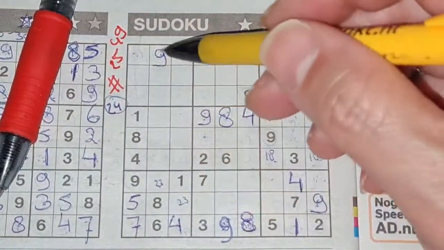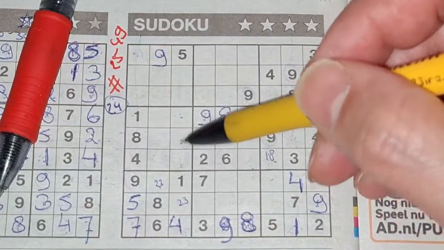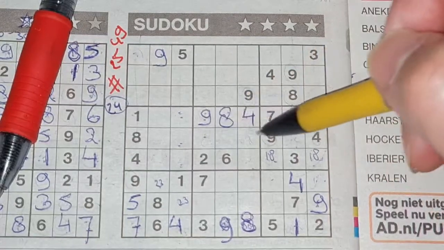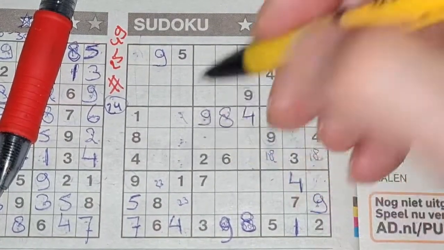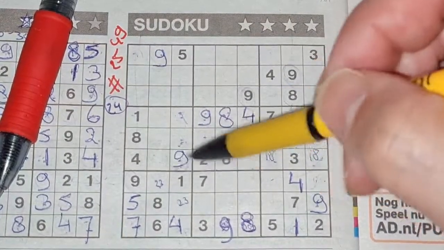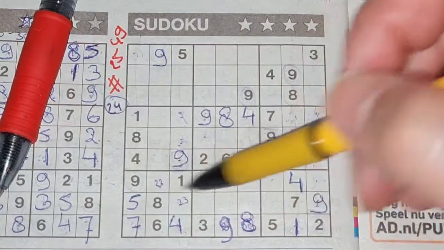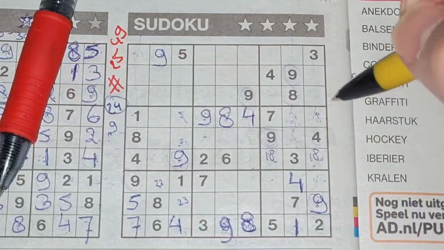9 in the first column, 9 in the second column. So in the third column, the only three places for the 9 should be here, here, or there. We see here 9, we see there 9, so no 9s in those two boxes. One box left for the 9 should be there. And all the 9s are used, I can see. Digit number 1, number 9. Alright.